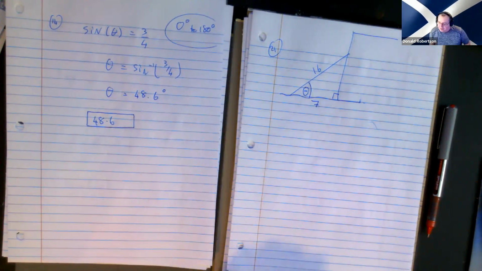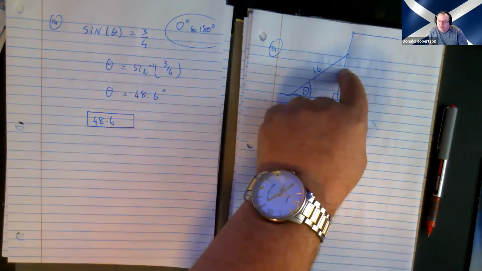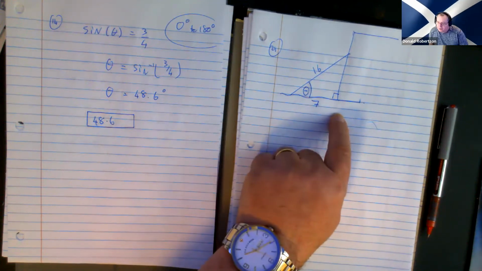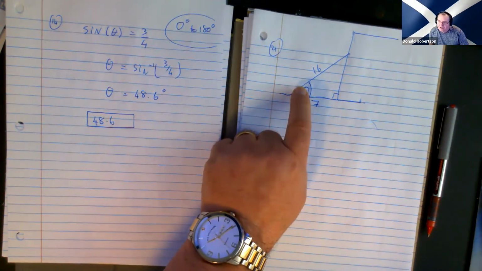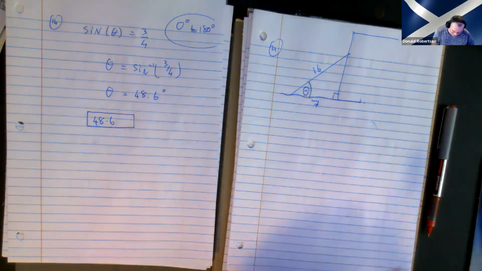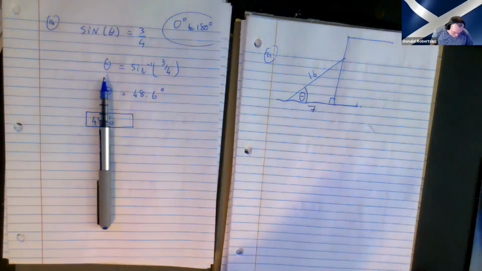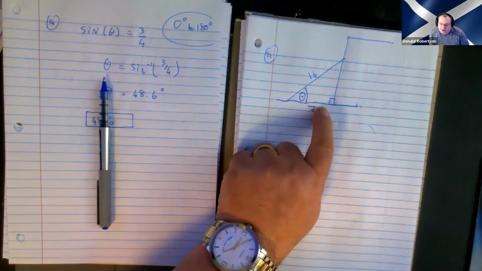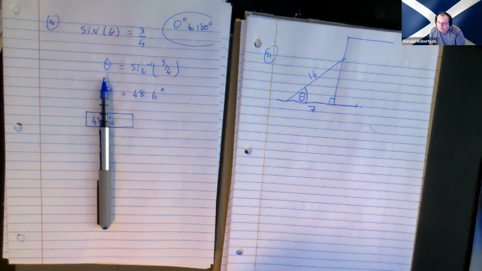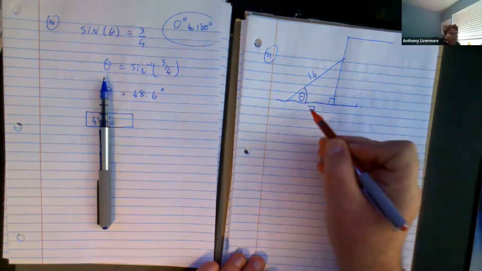Are you comfortable about that story, right? 16-foot ladder, 7 feet away from the base of the building. What is the angle of elevation becomes what is this angle? Now that I've set this question up, I won't take it all the way to the end, but I will do one extra step. What name do you give to the side called 7? Adjacent.